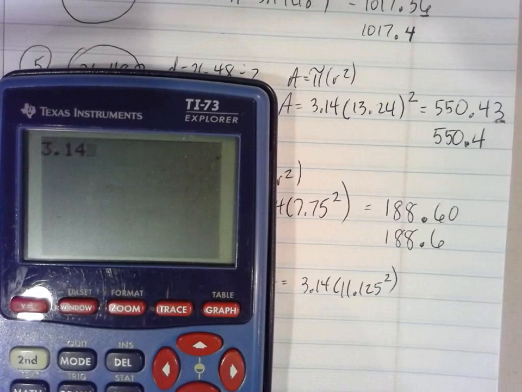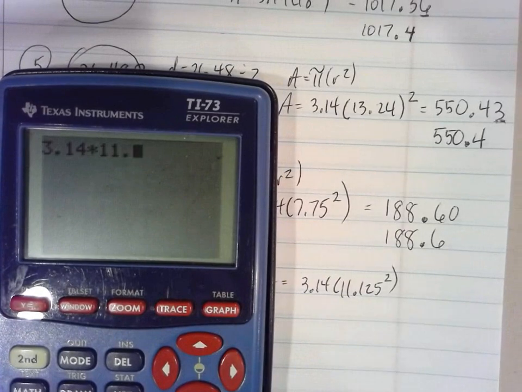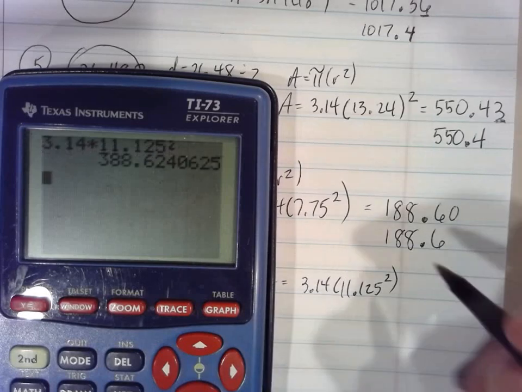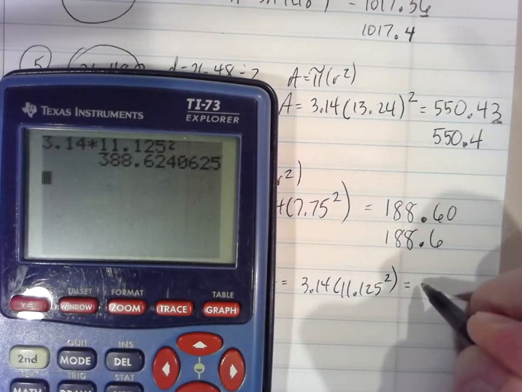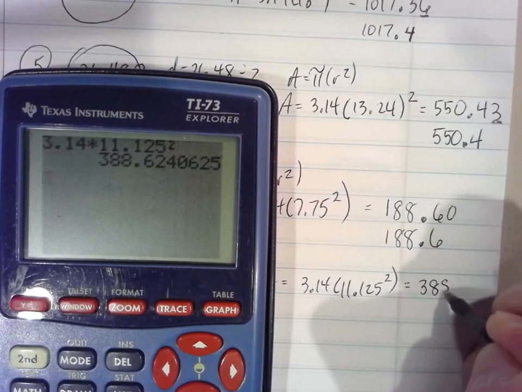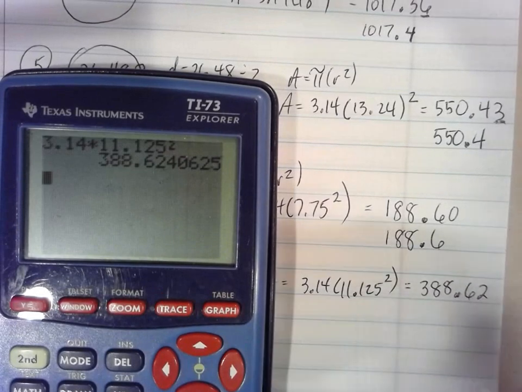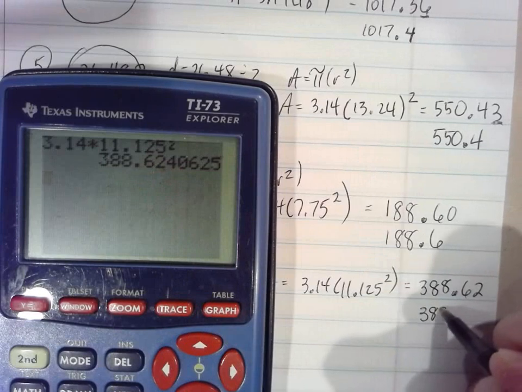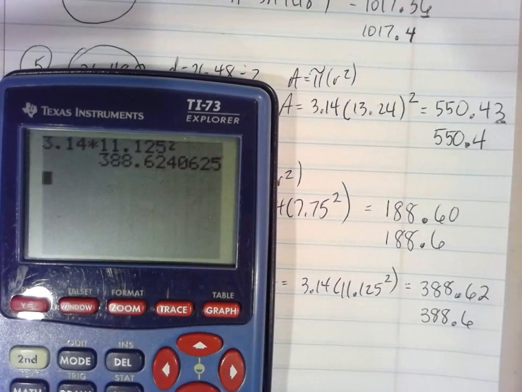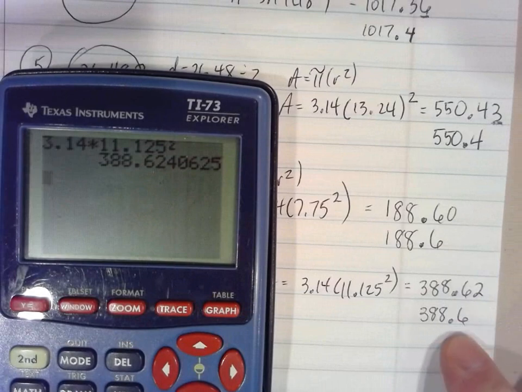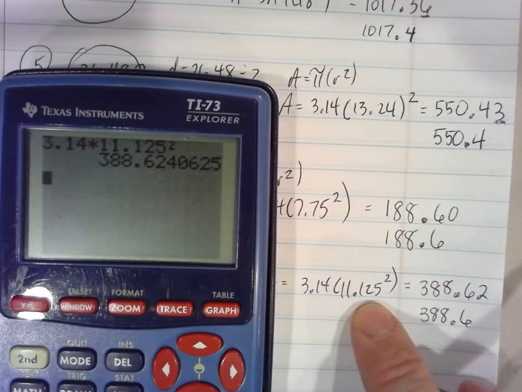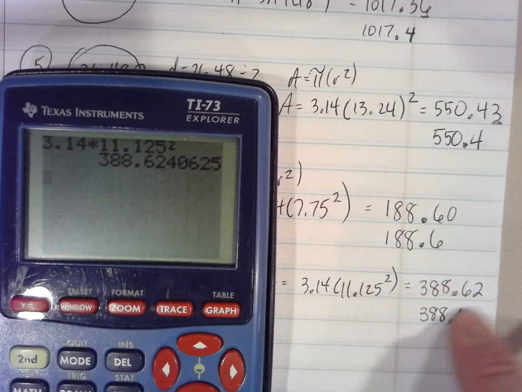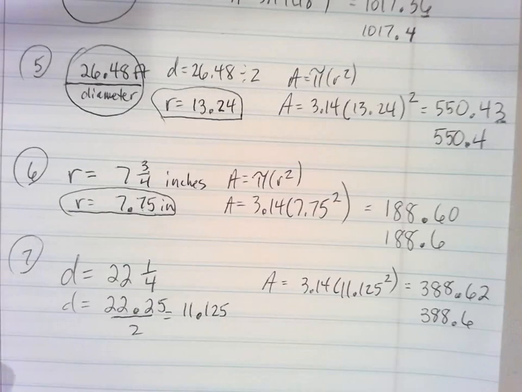Pi times 11.125 squared. Alright, and that gives me 388.62. Okay, so if you're going to the tenths place, that would be 388 6/10. So don't round anything till you get to the end. I didn't round over here for my radius, I just rounded the answer. So I would encourage you to wait till you get to the end for that.